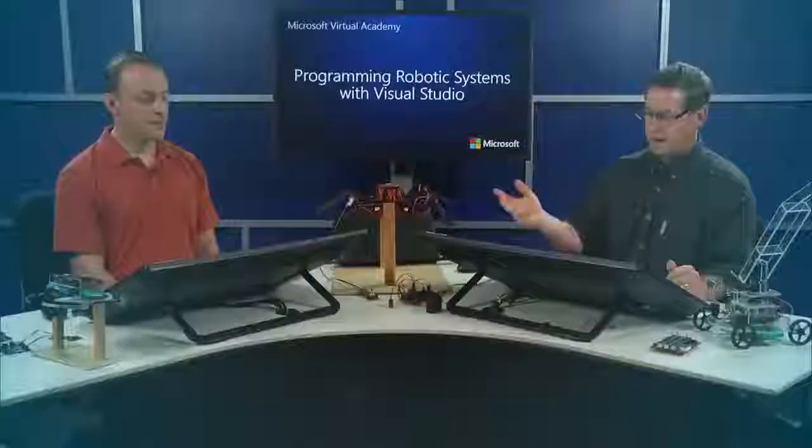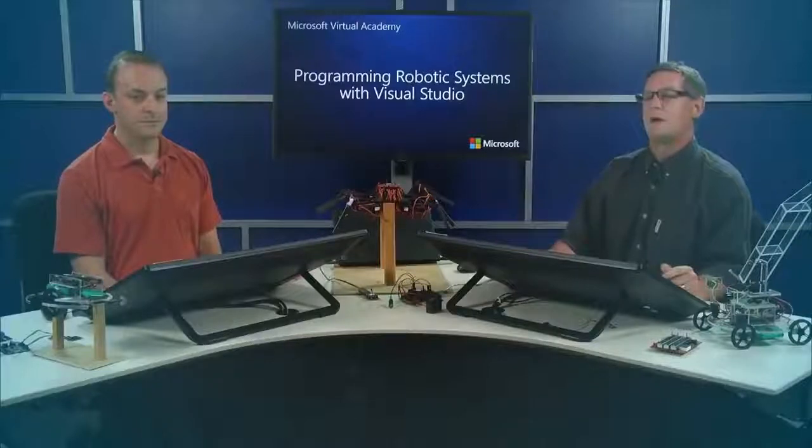Yeah, and then Microsoft Research does a lot of research projects. They're based on PCs, right? They're not embedded systems, right? So we kind of lump this in here with PCs, but they do some robotic stuff.